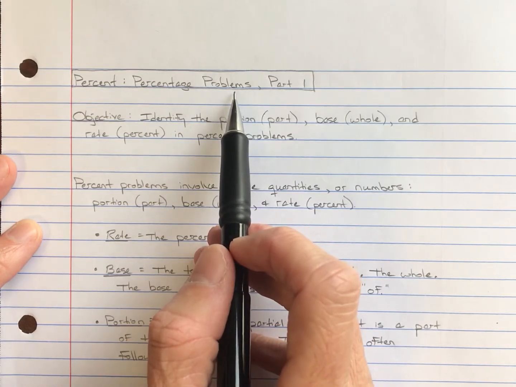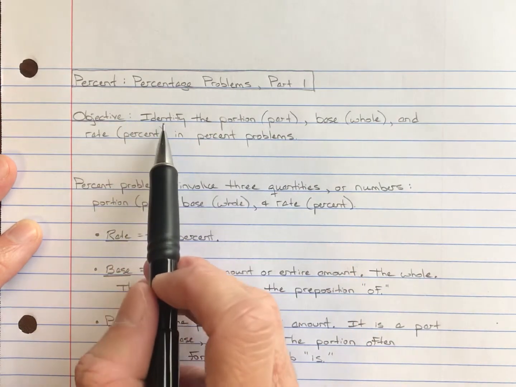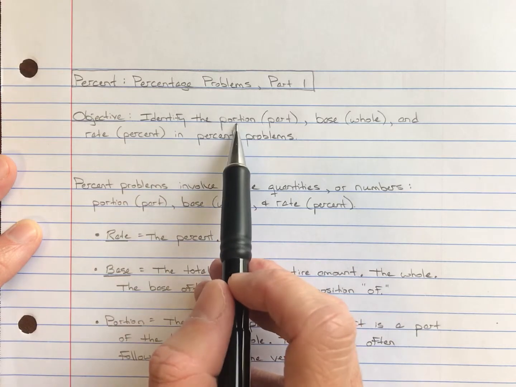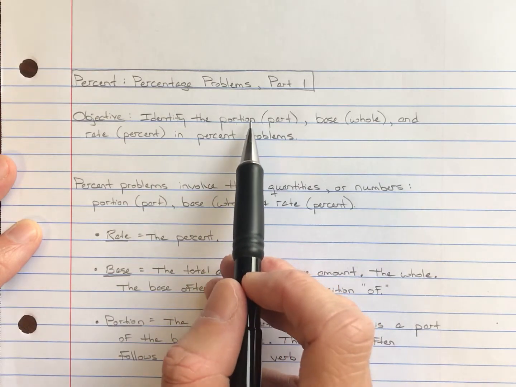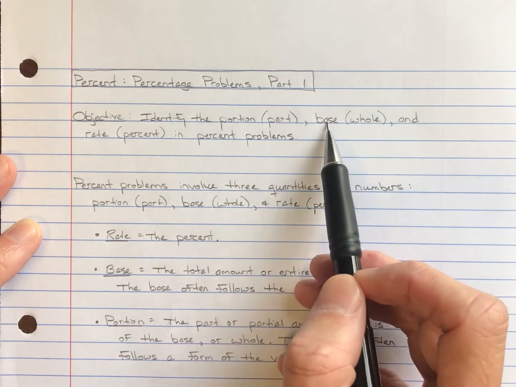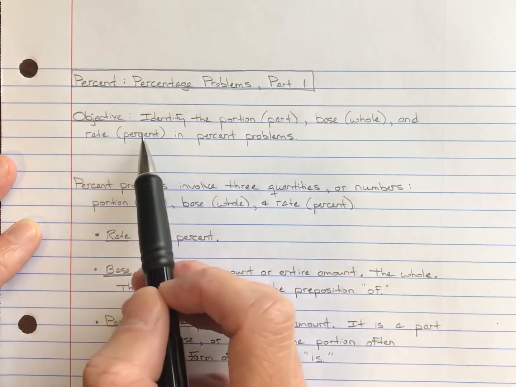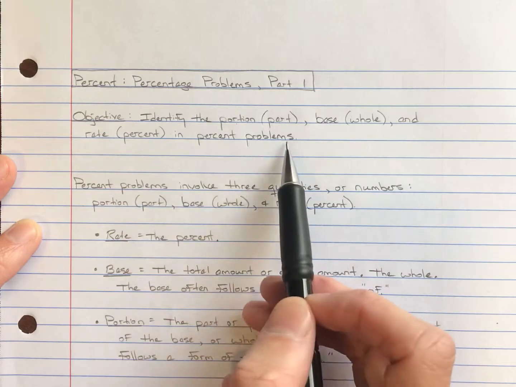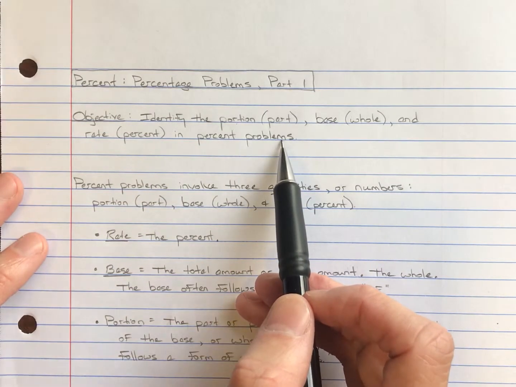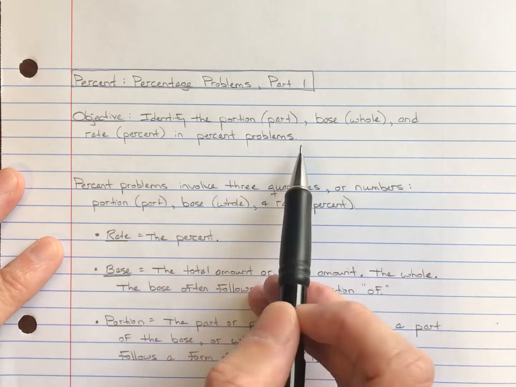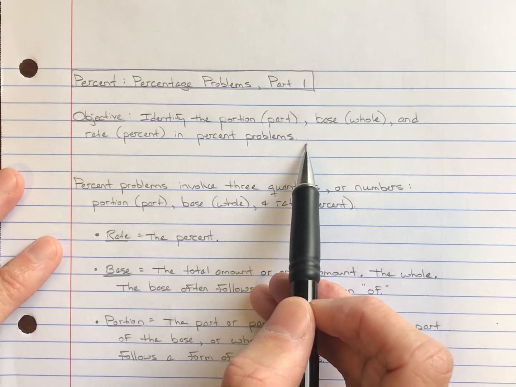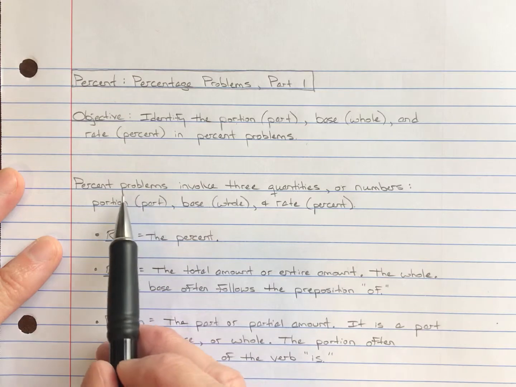Our objective in this video is simply to identify the portion, often also called the part, the base, also called the whole, and the rate, also called the percent, in percent problems. So percent problems, when you're working with them, involve these 3 things, and you're trying to solve for one of them.